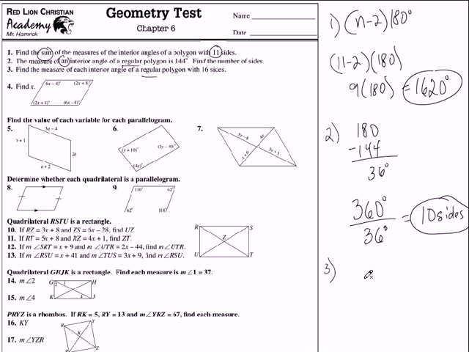So I start off like this, n minus 2 times 180, so that would be 16 minus 2 times 180. Now what I'm going to do is I'm going to take that. That gives me the sum of all the angles. Now remember, it's a regular polygon, so all the angles are exactly the same. So what I can do is I can divide. That gives me what all the angles add up to be.